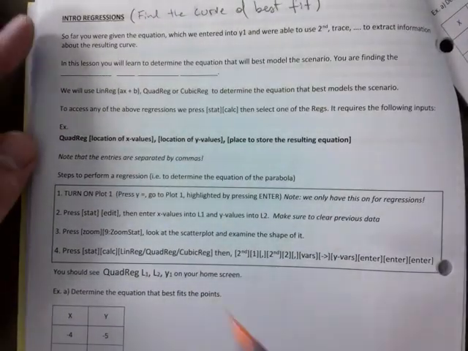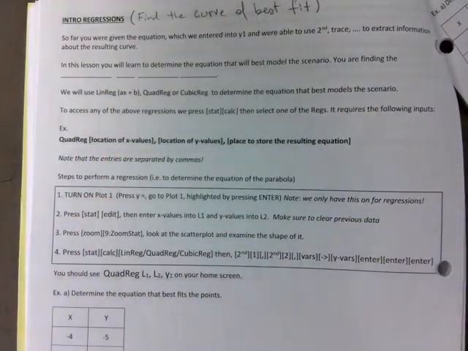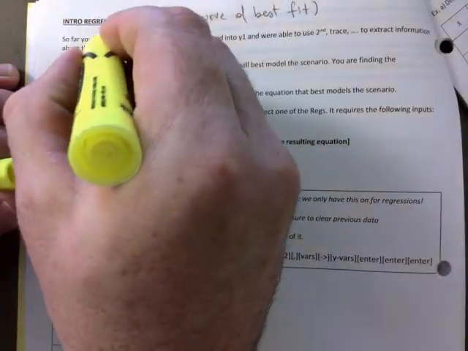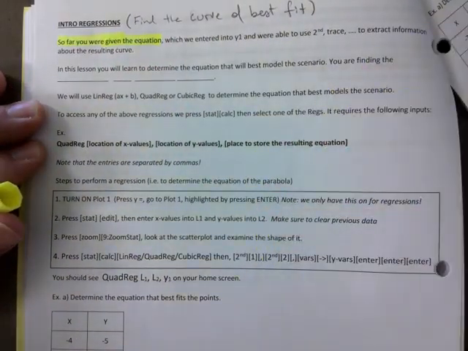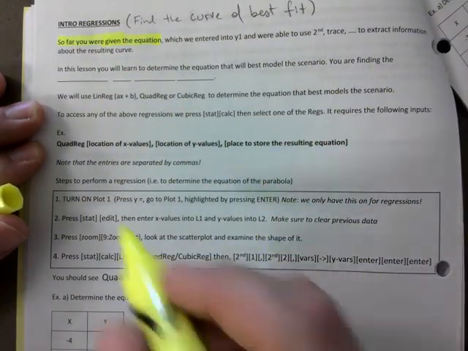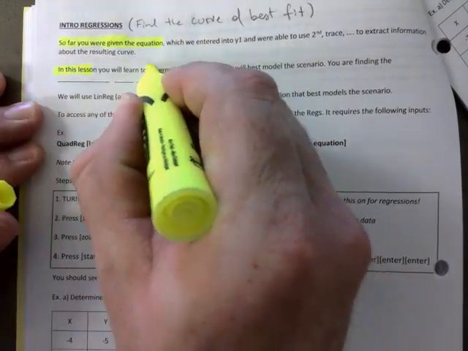Okay, so we're going to come up with the line of best fit. Before, you were given the equation, right? You were given the equation so far. You entered it to y1 and you went to town. Now in this lesson, you will determine the equation.